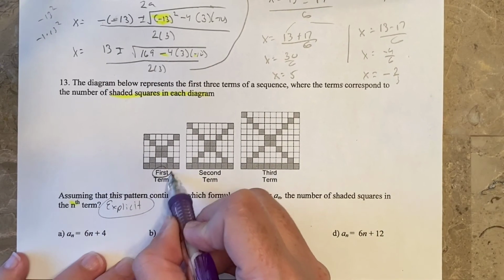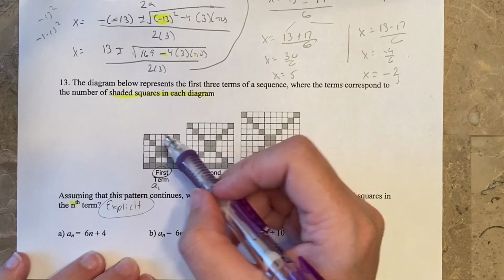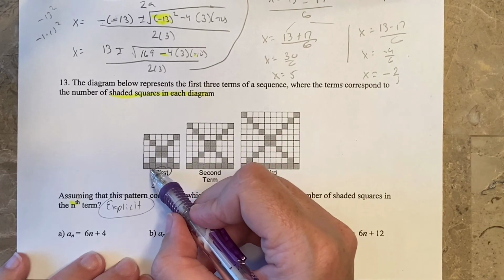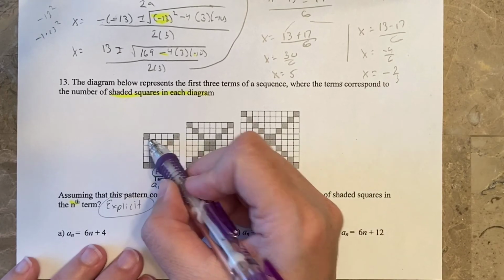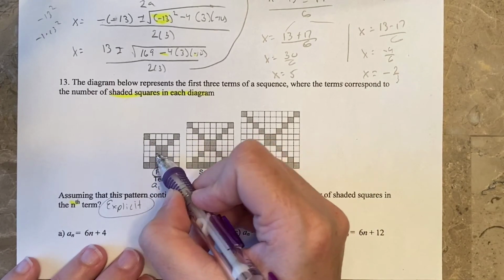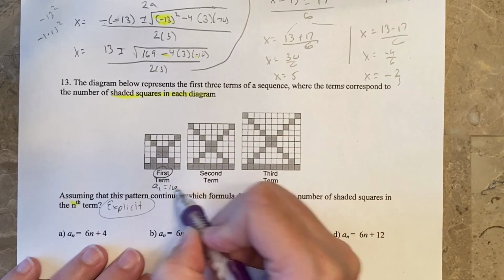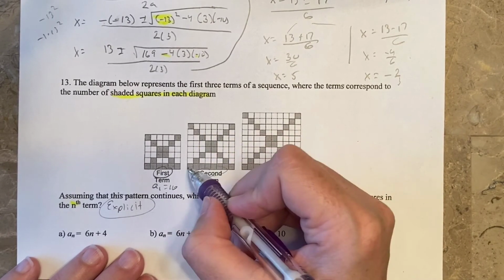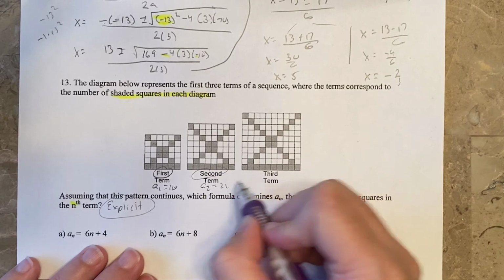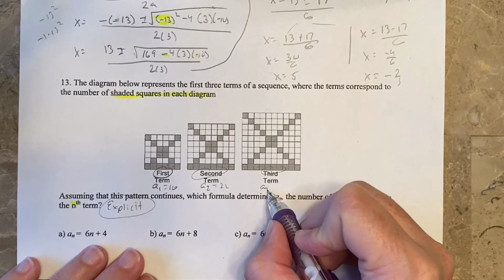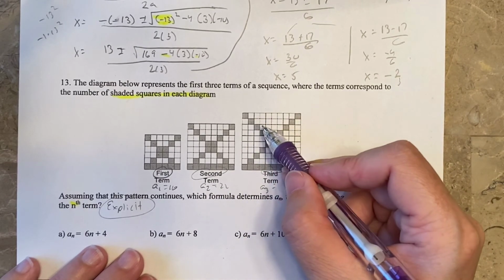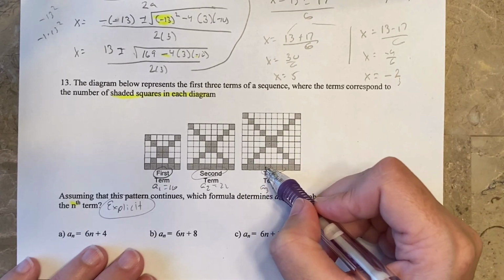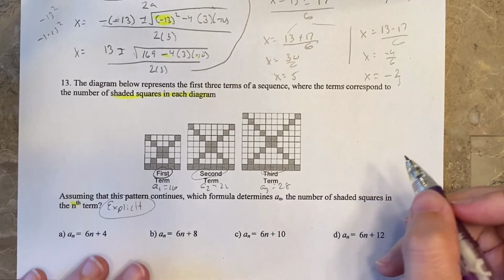Okay, so since it says first, we have to say a sub 1. 12, 13, 14, 15, 16. All right, so 1, 2, 3, 4, 5, 6, 7, 8, 9, 10, 11, 12. You have 16. Okay, second term is a sub 2. All right, this is going to be 22. And the third term, that means a sub 3. 8, 9, 10, 11, 12. All right, so this is 28. Ooh, there's a lot of counting.